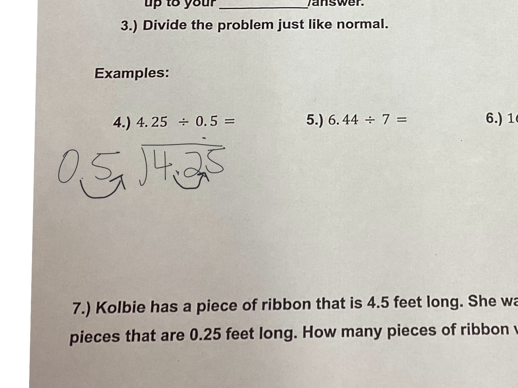So again, if you jump it twice in your divisor, you would jump it twice in your dividend. If you jumped it 3 times in your divisor, you would jump it 3 times in your dividend. Most of the time in 6th grade, you're probably only going to be jumping it once or twice.